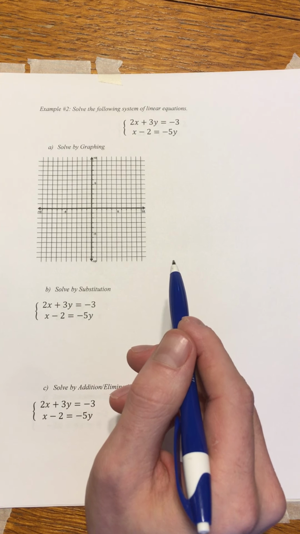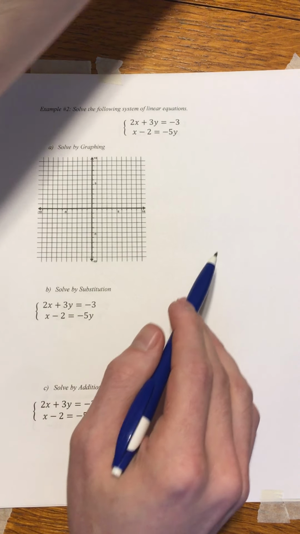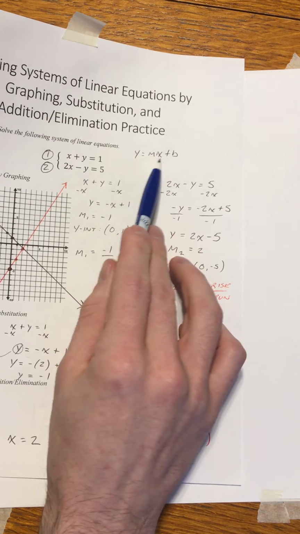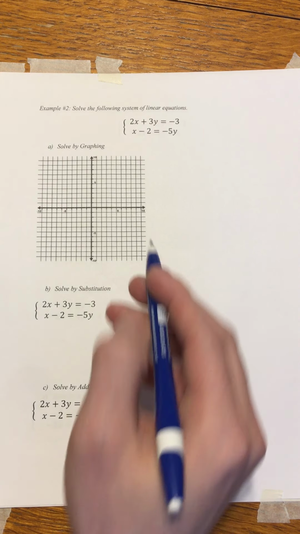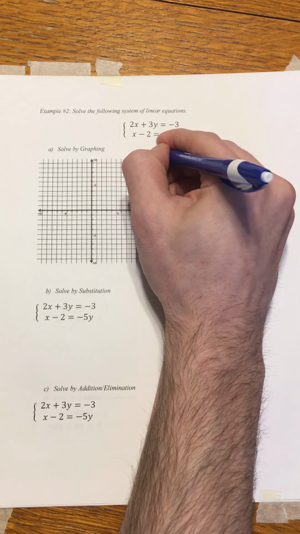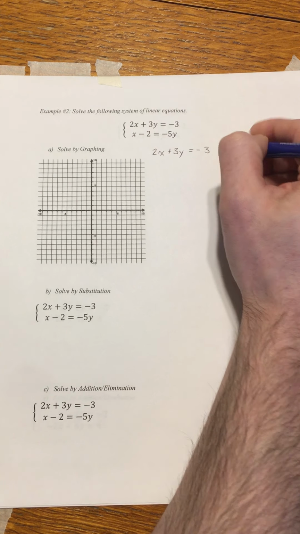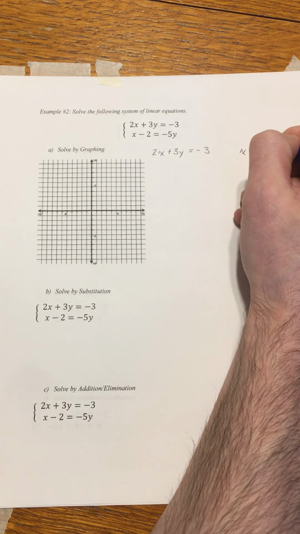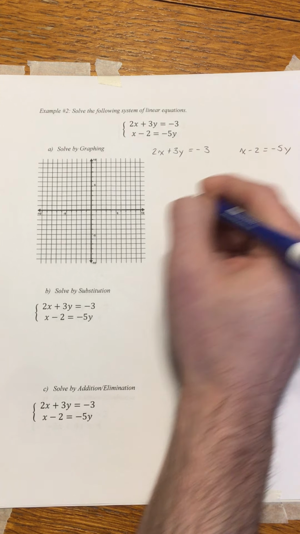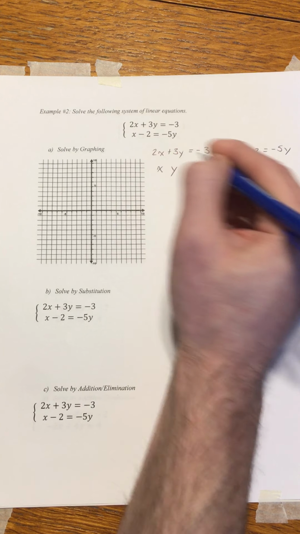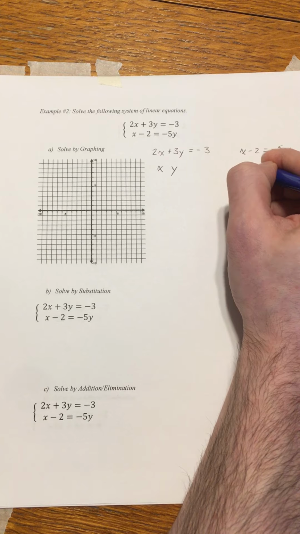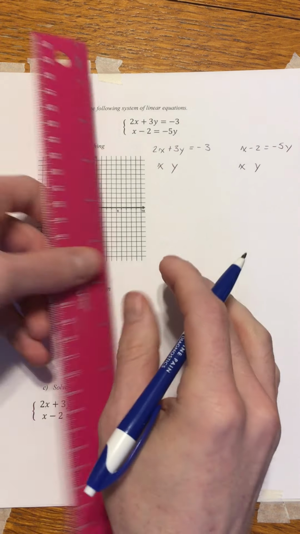So last time we just put it in slope-intercept form. This time, what I'm going to do is write out both equations. 2x plus 3y is equal to -3, and x minus 2 is equal to -5y. And what I'm going to do is create an XY table. In other words, we're going to put in values for x, and then we're going to solve for y.